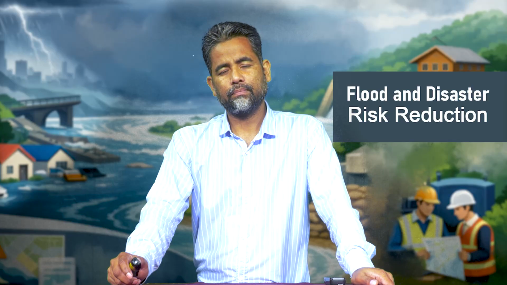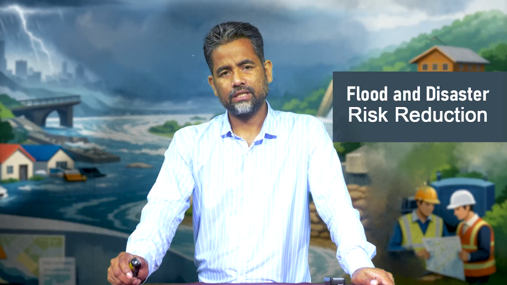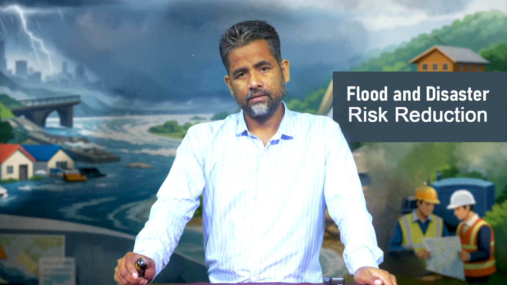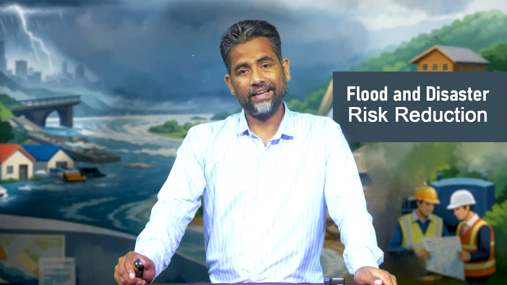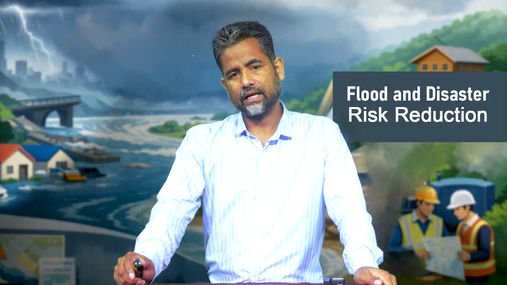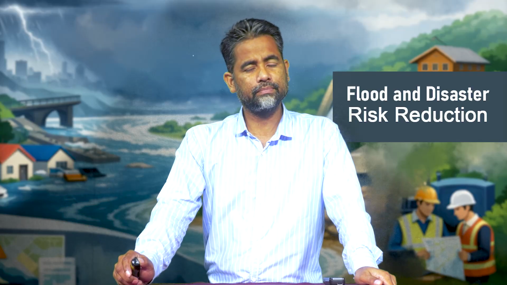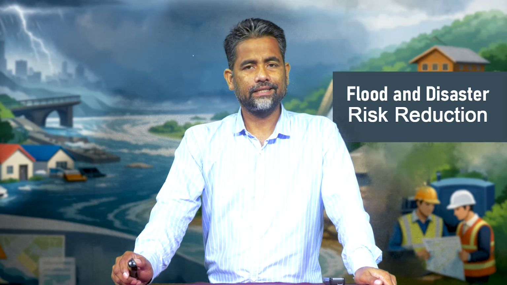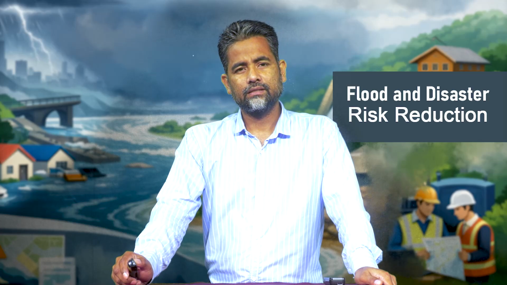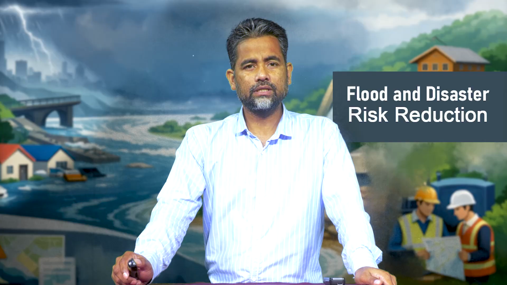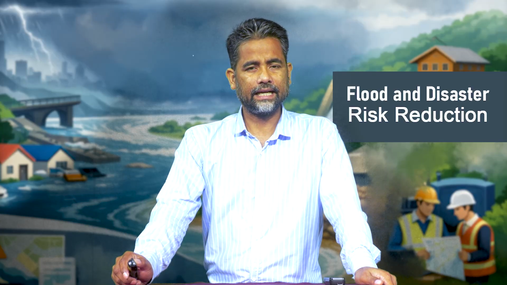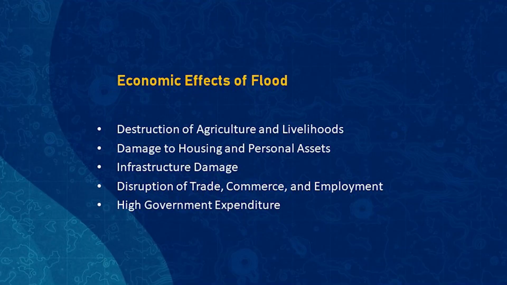Damage to housing and personal assets. Mud houses, thatched roofs, and kacha dwellings collapse or become uninhabitable. Household goods, vehicles, and personal belongings are swept away or damaged beyond repair. Infrastructure damage. Roads, bridges, railways, power lines, telecommunication towers, and drinking water supply systems suffer extensive damage, disrupting connectivity and essential services for weeks or months.